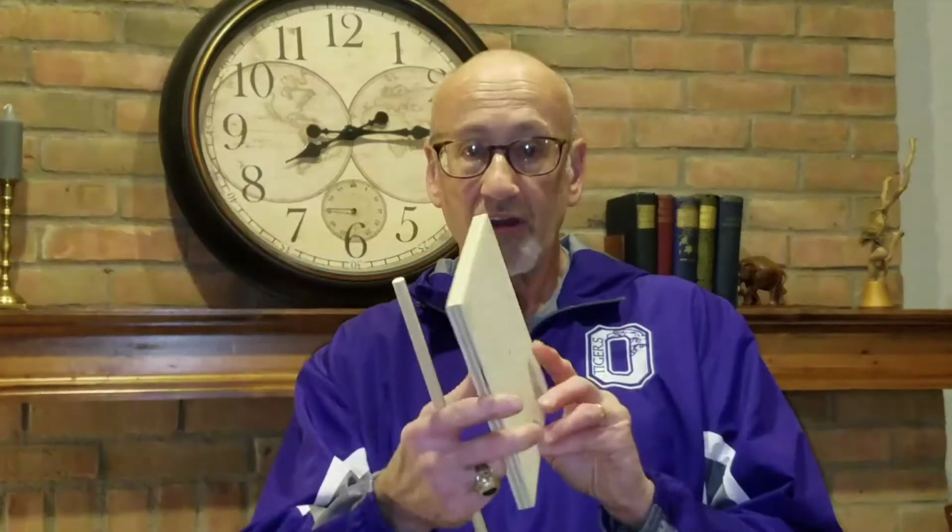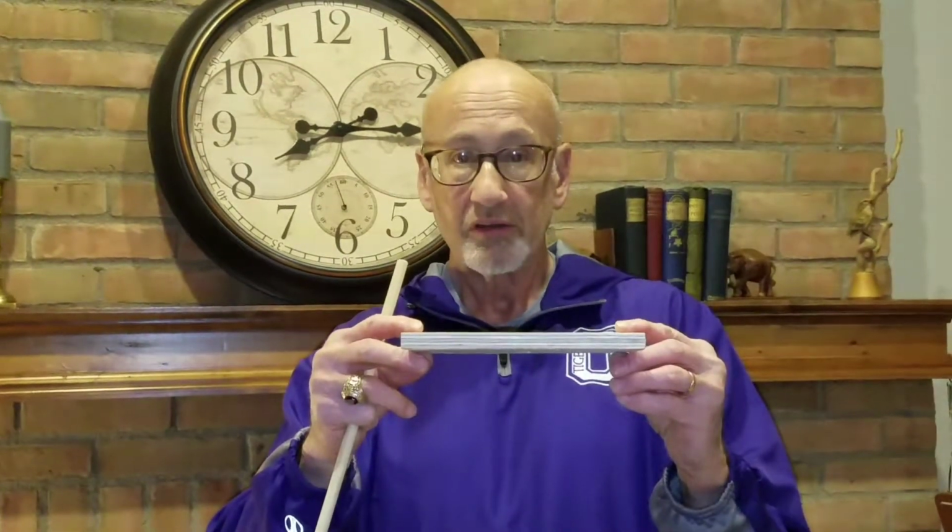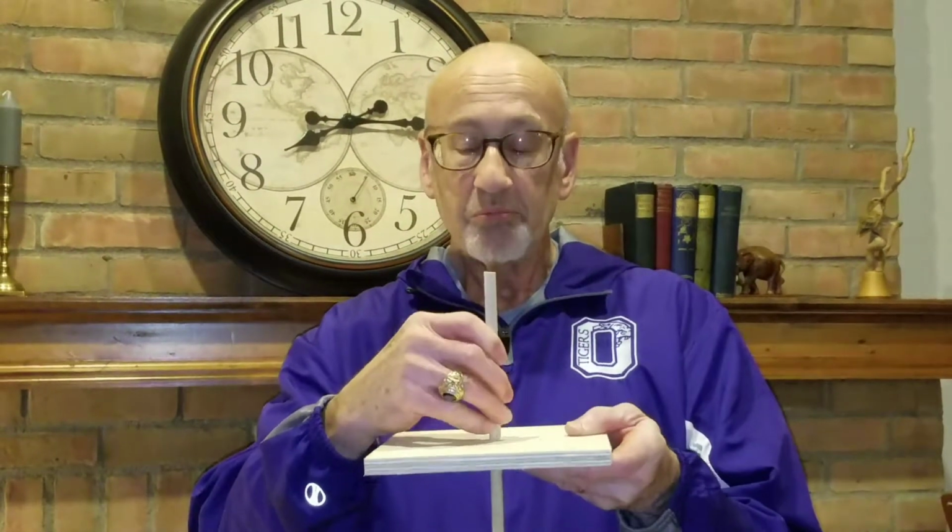There are 2 vertical planes, the sagittal plane and the frontal plane. There's 1 horizontal plane, the transverse. And then there are 3 axes. And the axis is always perpendicular to the plane.